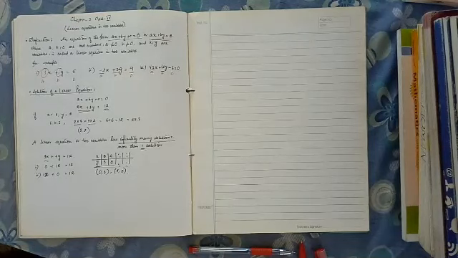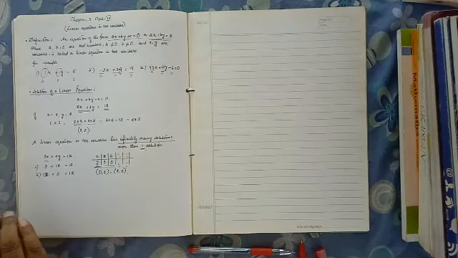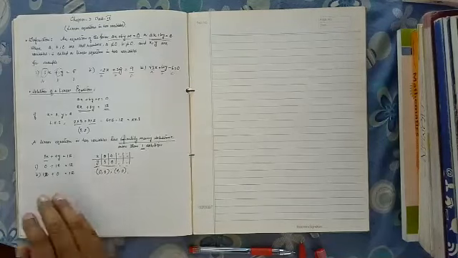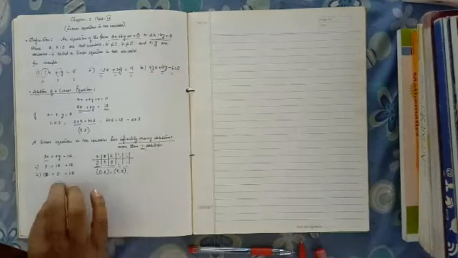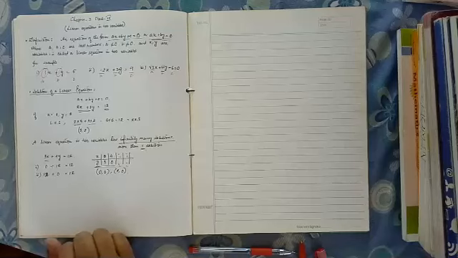Next, what we are going to represent is the solution of a linear equation in two variables. There is a geometric representation, and a representation on the number line, and that is the easy way I am saying to you, representation on the number line, and a representation in the coordinate axis.